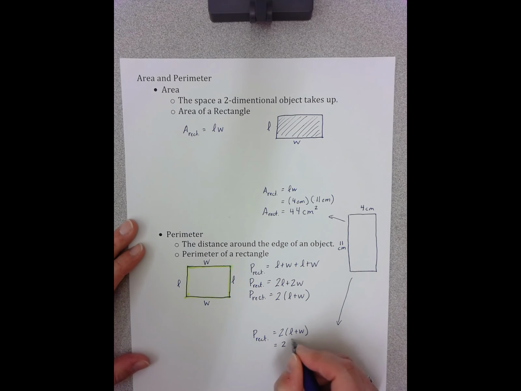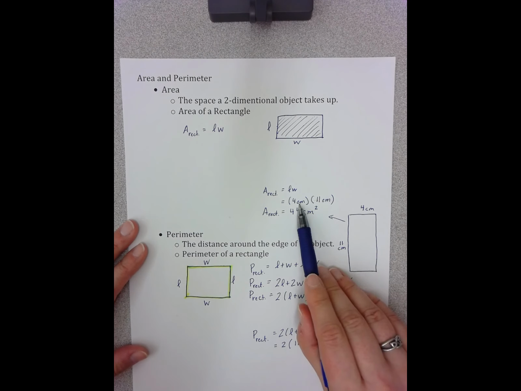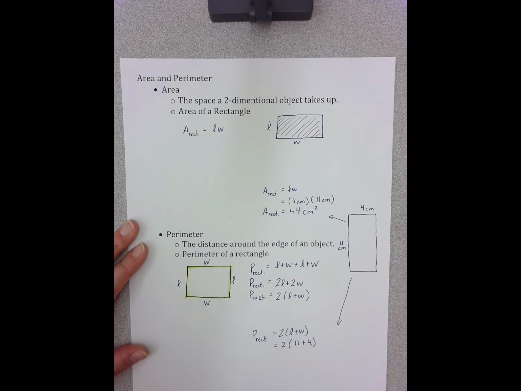So I now fill into my formula my length and width. And because addition is commutative, meaning I get the same answer if I add 11 plus 4 or 4 plus 11, it doesn't actually matter which you label length and width. And the same thing for the multiplication. I can write these in either direction. 4 times 11 is the same as 11 times 4.